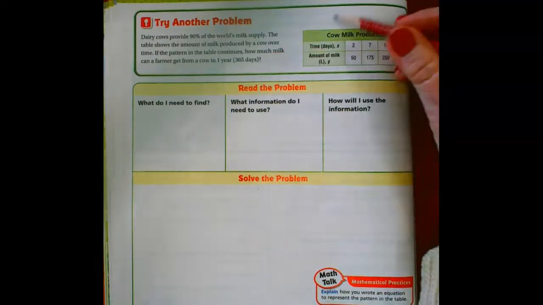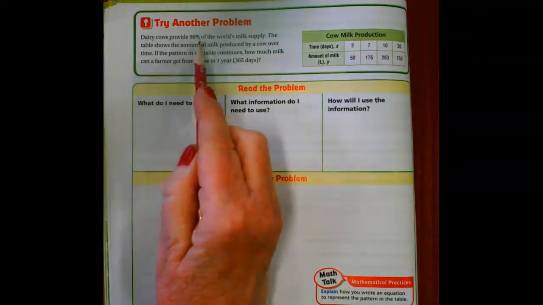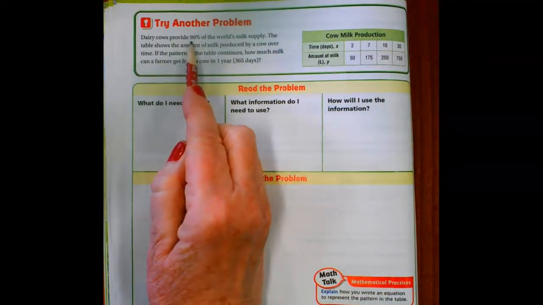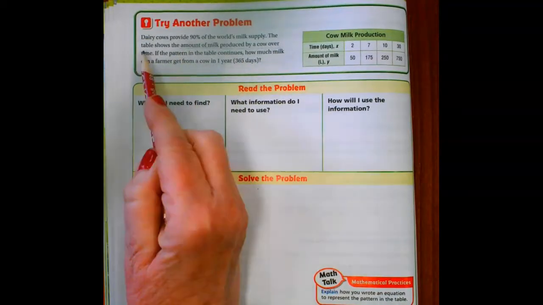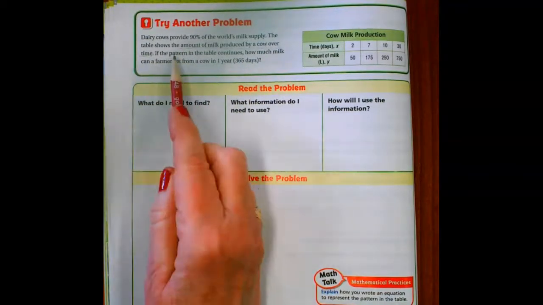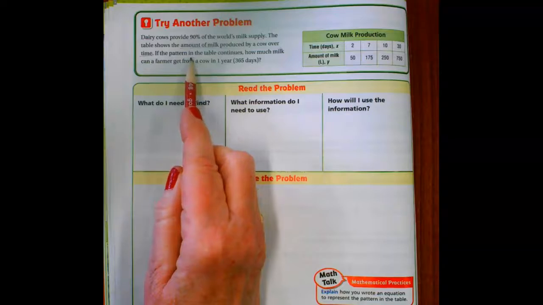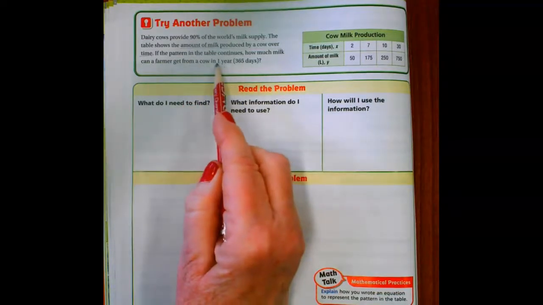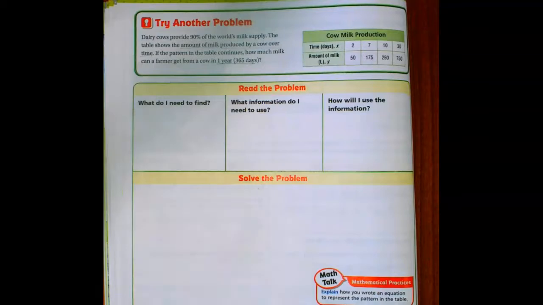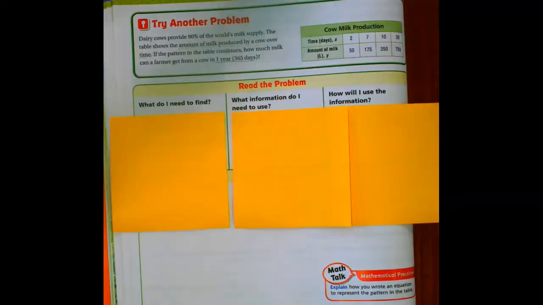Try another problem. Dairy cows provide 90% of the world's milk supply. The table shows the amount of milk produced by a cow over time. If the pattern in the table continues, how much milk can a farmer get from a cow in 1 year or 365 days? So we read the problem, we're going to kind of break it apart.